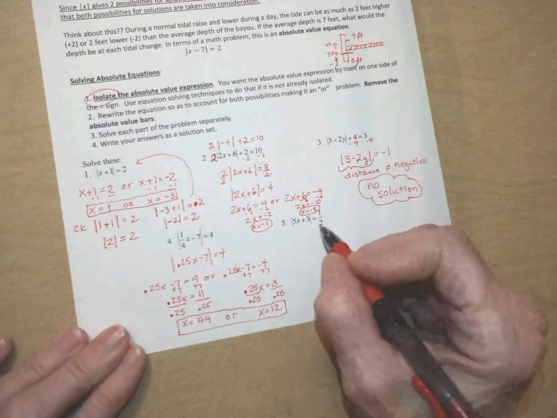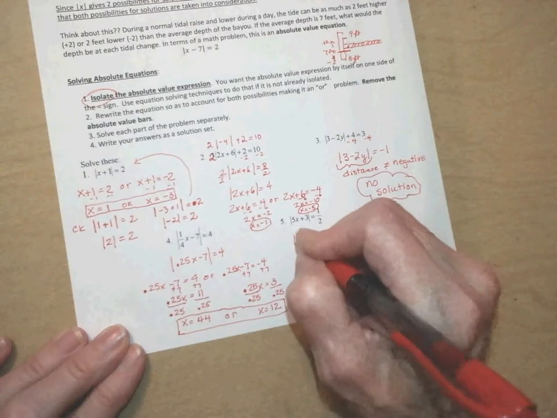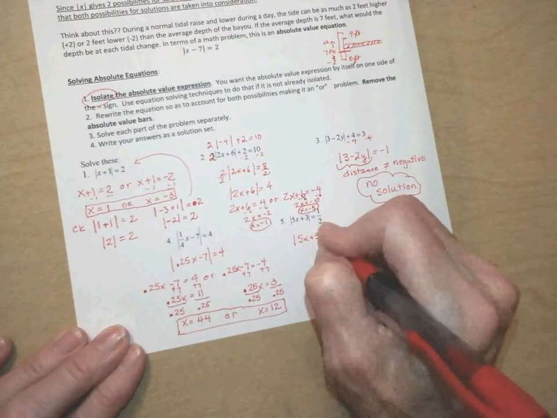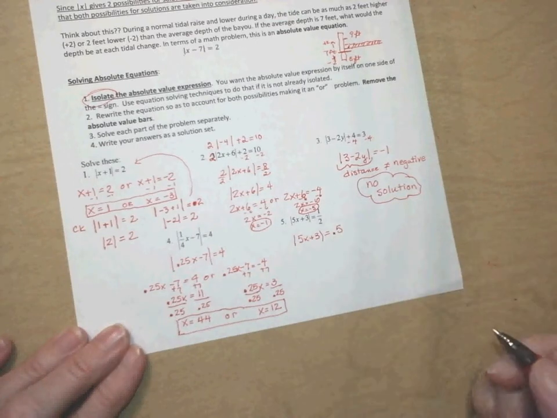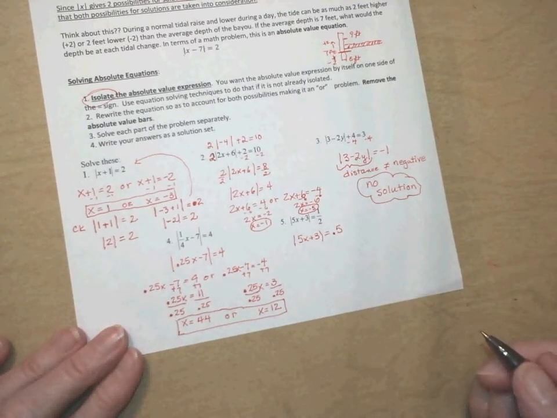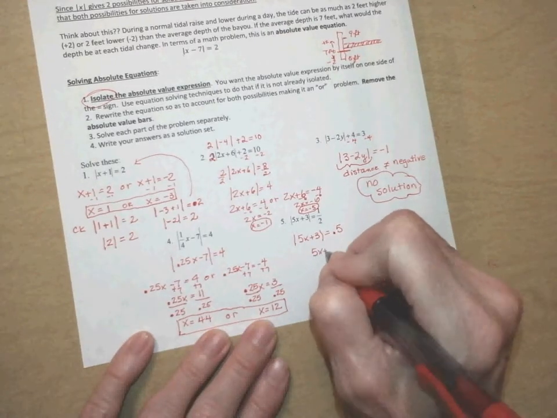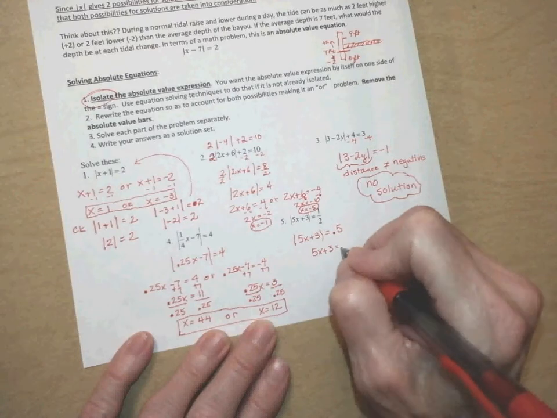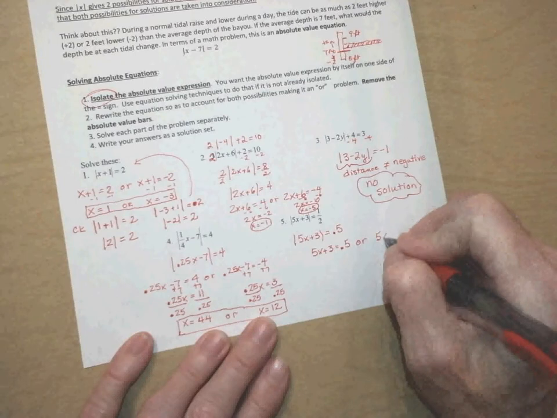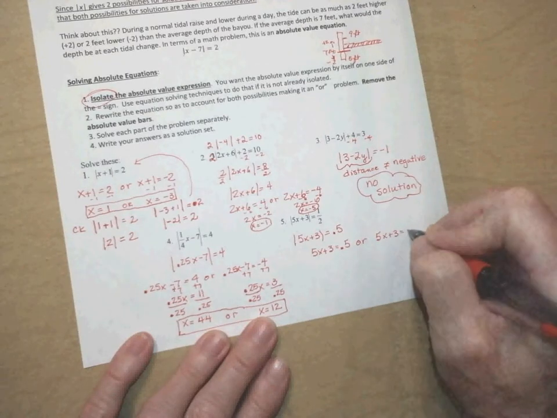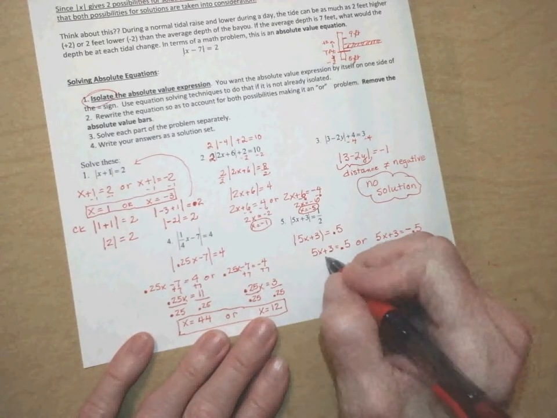Were we okay with this so far? Alright, now again on number 5, I would put that 1/2 as a decimal value. So I would just call it 5x plus 3 inside absolute value bars and make that be 0.5 right there. And then you're going to take the bars off and set it as its two possibilities. So either 5x plus 3 equals positive 0.5 or 5x plus 3 equals negative 0.5.